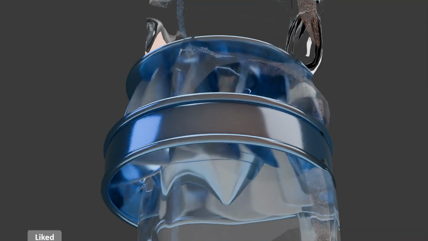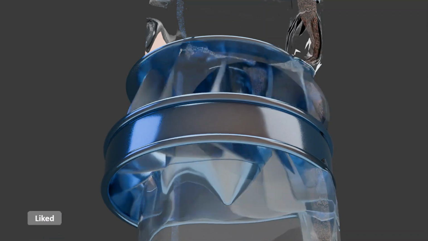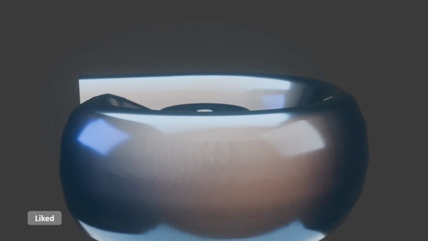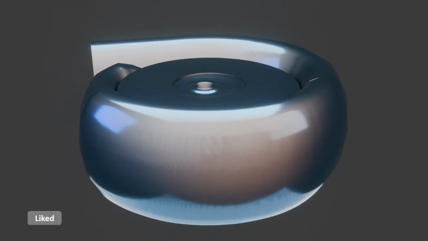Besides the runner, the other major components include a scroll case, wicket gates, and a draft tube. Francis turbines are commonly used for medium to high head situations, although they can also be used for lower heads as well. Francis turbines work well in both horizontal and vertical orientations.